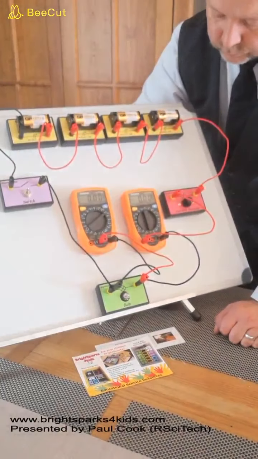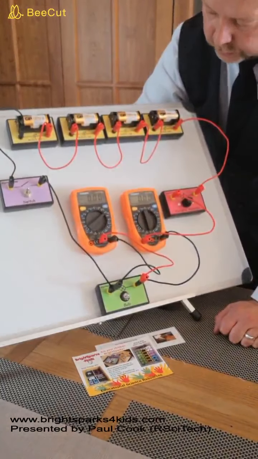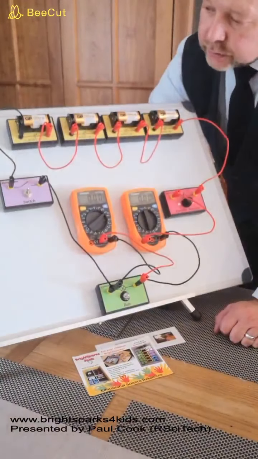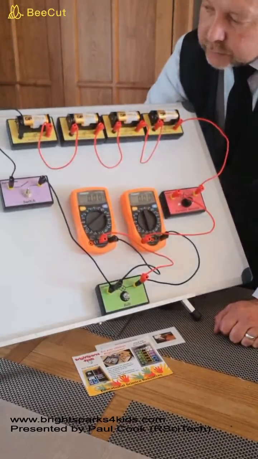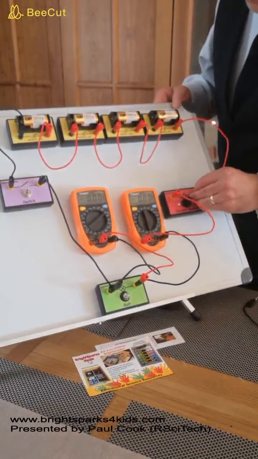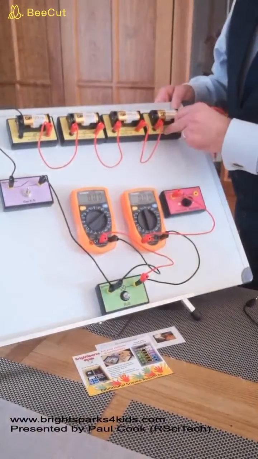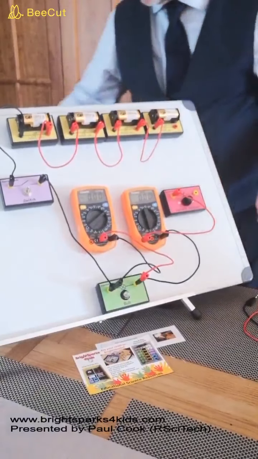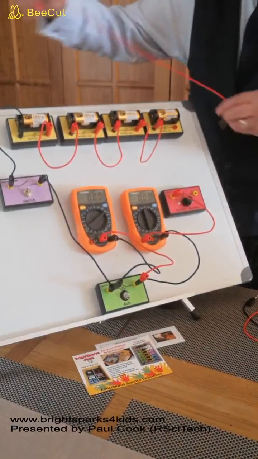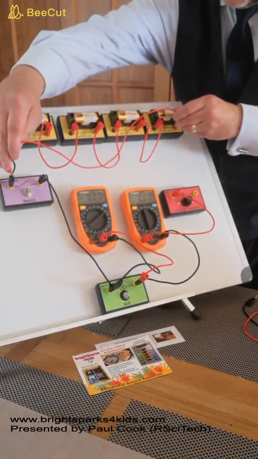Okay, now what we can do is we can swap part of the activity. It asks you to swap the leads. So what we're going to do is disconnect these leads here, and I'm going to put in a long lead. Need to be able to get over to the switch.